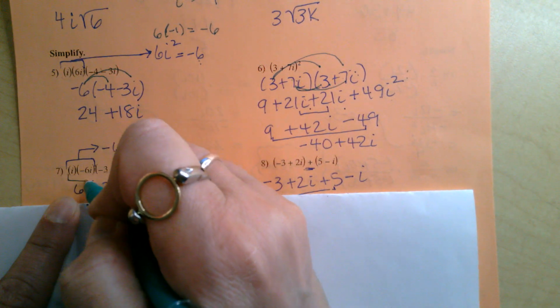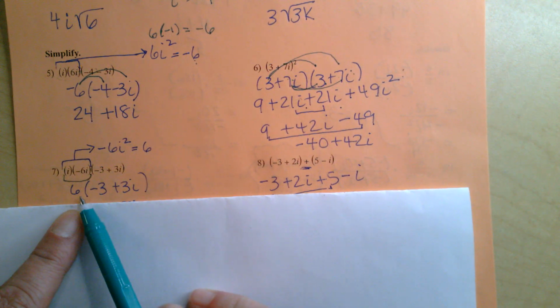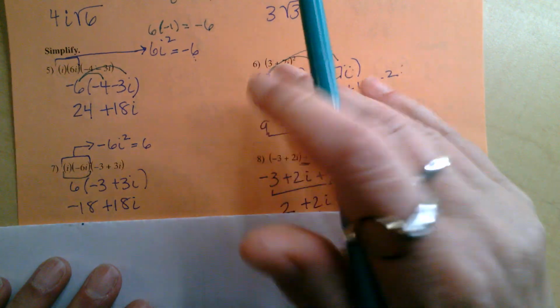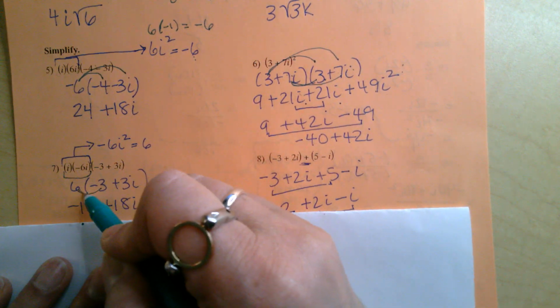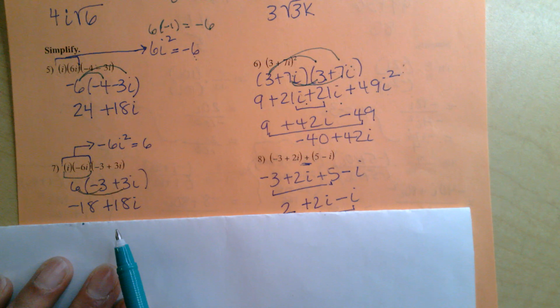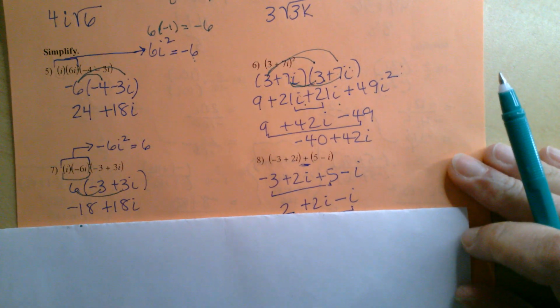So that was from this piece. I brought down the negative 3 plus 3i. It's multiplication. So let's distribute. 6 times negative 3 is negative 18. 6 times positive 3i is a positive 18i. So it's negative 18 plus 18i.